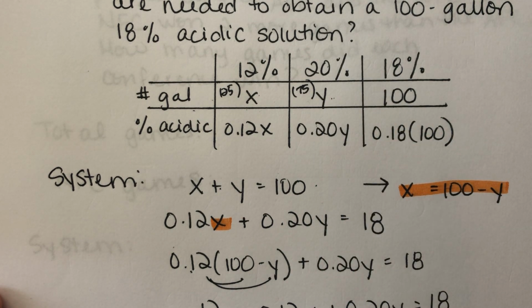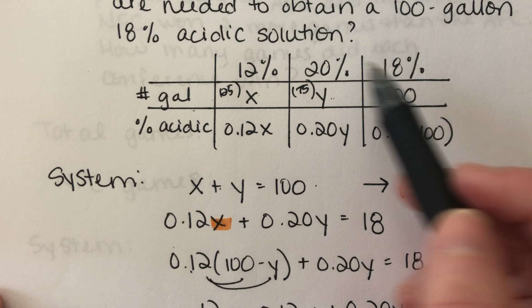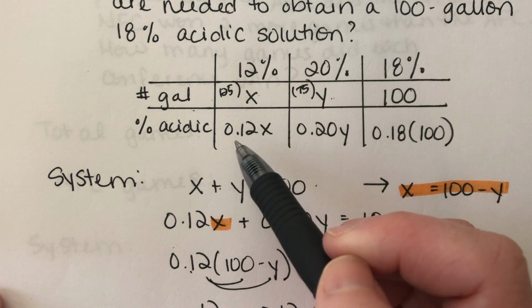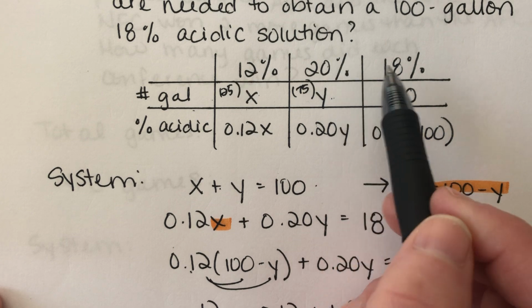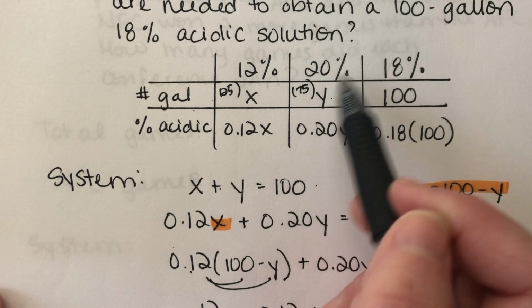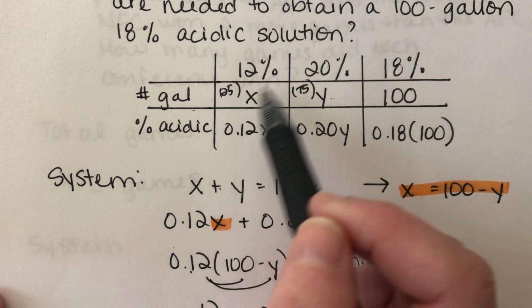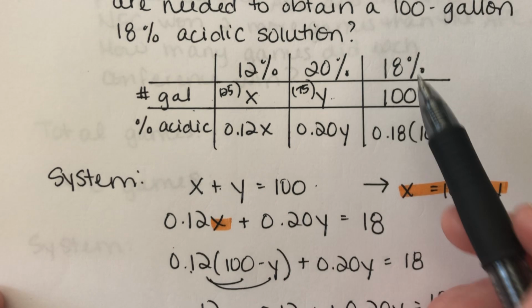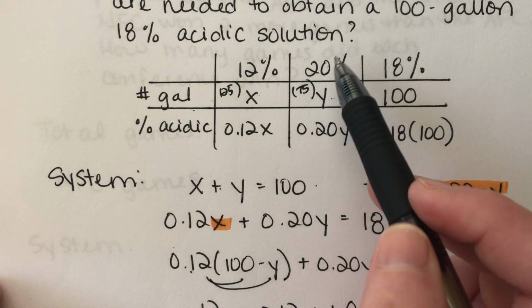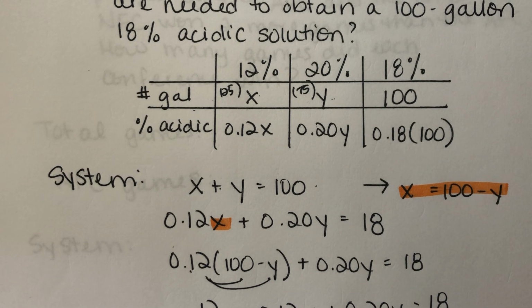If we were using food coloring and our mixture was really, really red, and this was red food coloring and this was water, which one do you think we'd use more of? Probably a lot more of the food coloring. If it was really light pink, we'd probably use way more of the water. But in this case, 18 is closer to 20, so it makes sense that we use a lot more of the 20 than the 12. Okay, hopefully that's making sense for you.